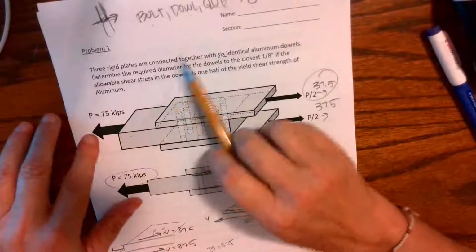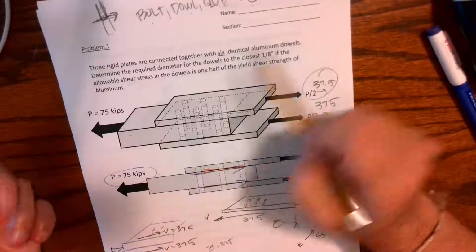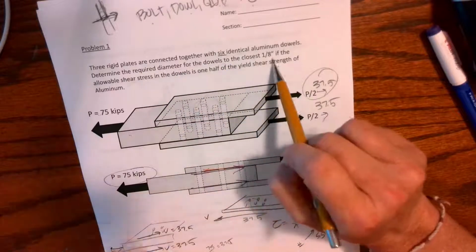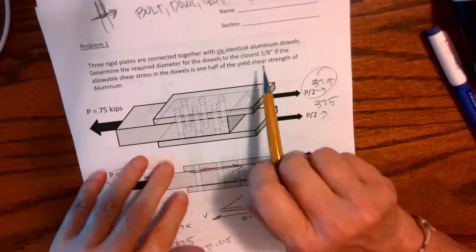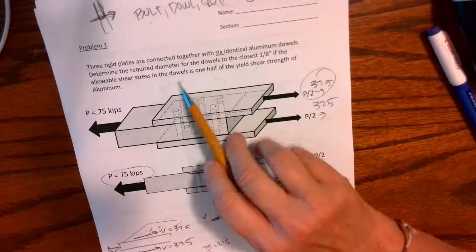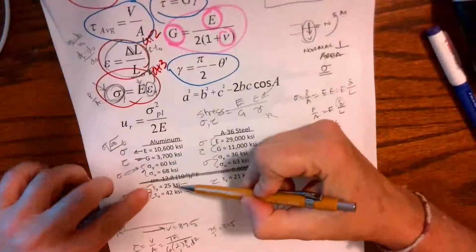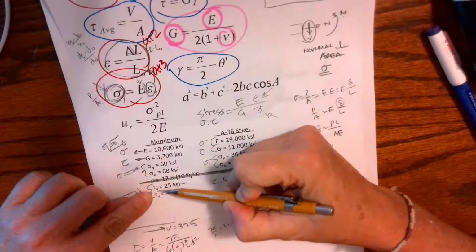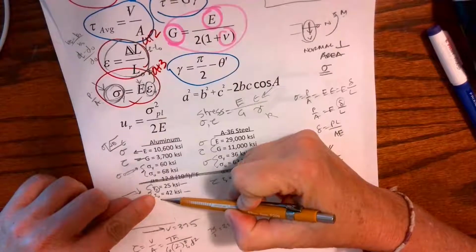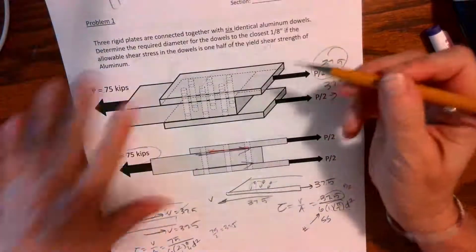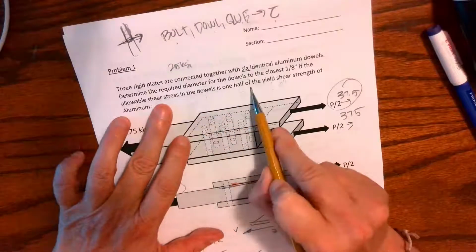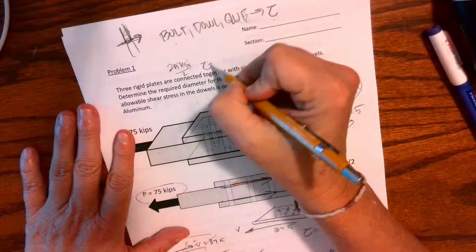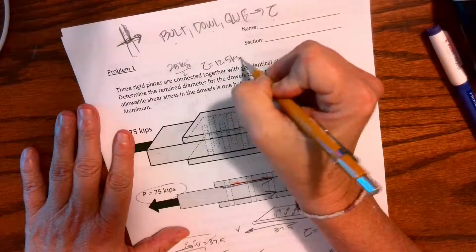Three rigid plates are connected with 6 dowels. Determine the required diameter to the closest 1/8 inch if the allowable shear stress is 1/2 of the yield shear. So it's a factor of safety. That tells me yield shear, not ultimate. So if I have a yield shear of 25 ksi, and I want a factor of safety of 1/2, then my allowable shear is 12.5 ksi.